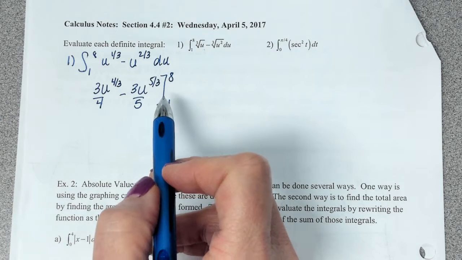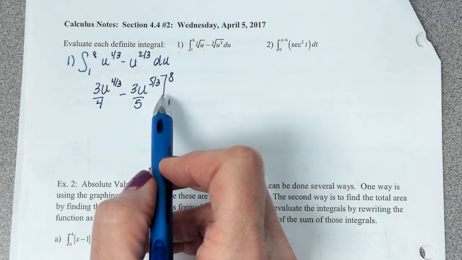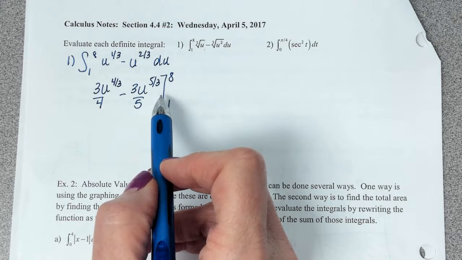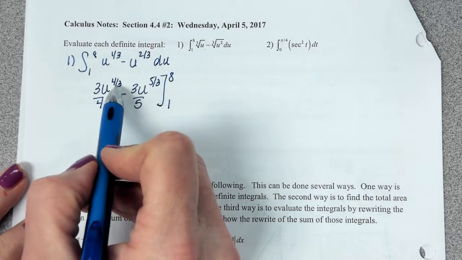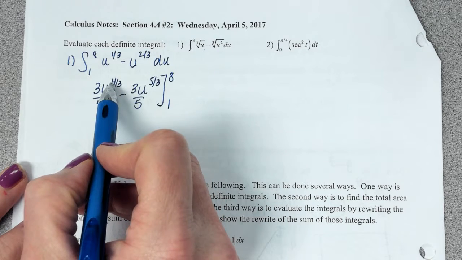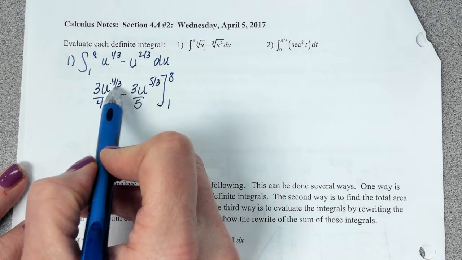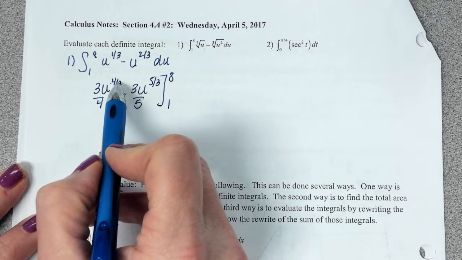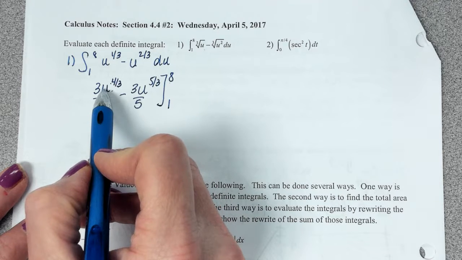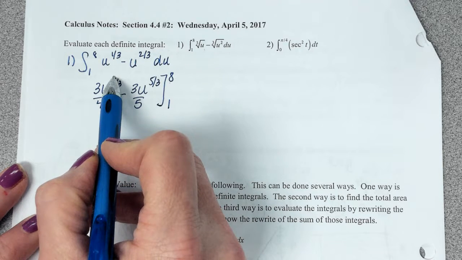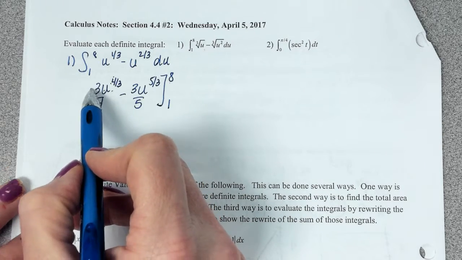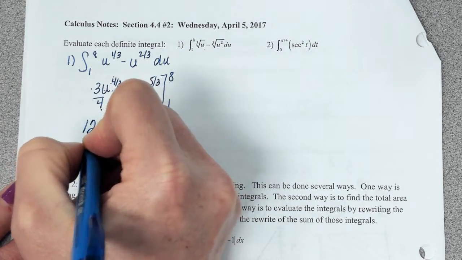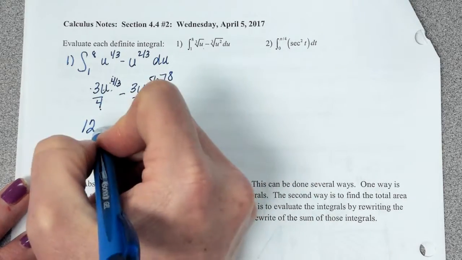Here's the other part that people sometimes struggle with. And that is, what does that mean when we have to the 4/3 power? Well, this is our root, and this is our exponent. So if I see this, this means I have to plug in 8 and do the cube root of 8, which is 2. 2 to the 4th is 16. 16 divided by 4 is 4. Times 3 is going to be 12. So when I plug in 8, I'm going to get 12.